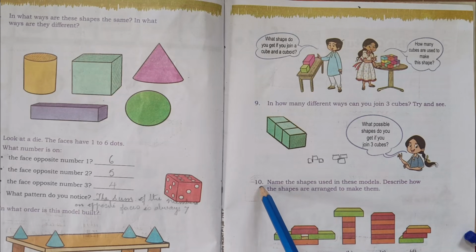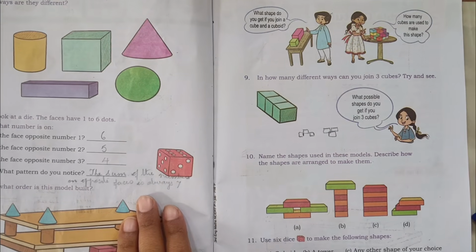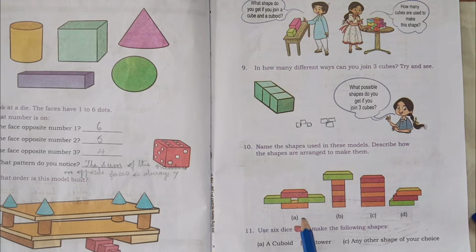Next one. Name the shapes used in these models. Describe how the shapes are arranged to make them. So here, which shapes are they using? They are using cuboid. And describe how the shapes are arranged to make them. So how are they arranged? How they have arranged these to make the shapes, you have to see them and name.